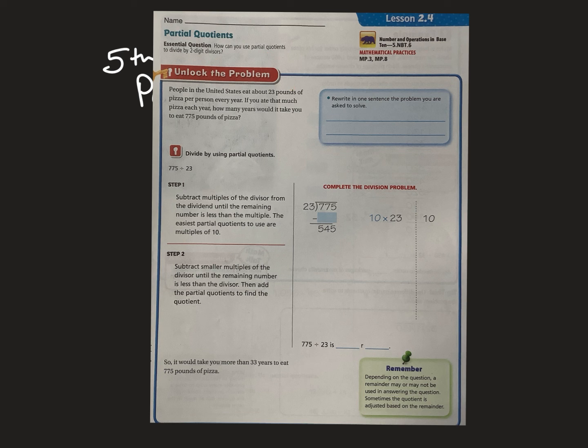Let's unlock the problem. People in the United States eat about 23 pounds of pizza per person every year. That's it? So there I've highlighted that. It actually does sound like a lot, and I think I do eat that much pizza. If you ate that much pizza each year, how many years would it take you to eat 775 pounds of pizza? Let's highlight that too.